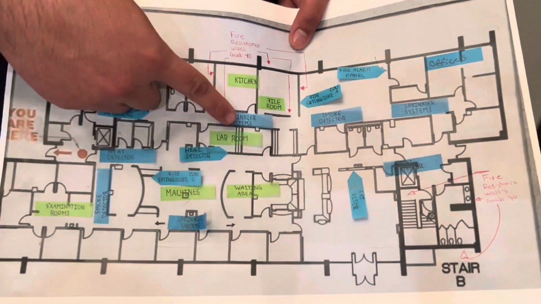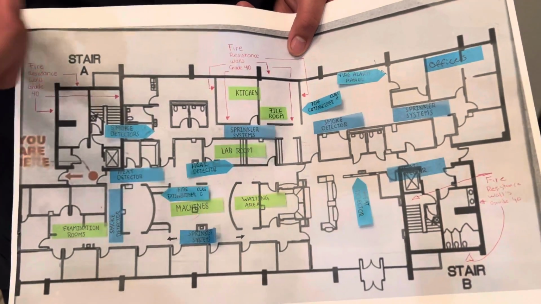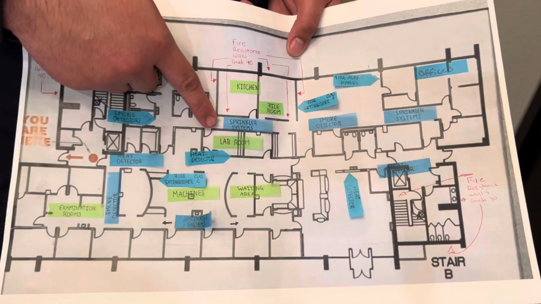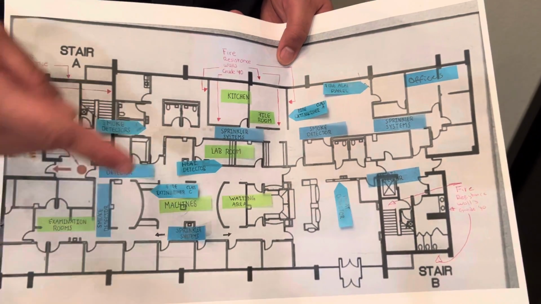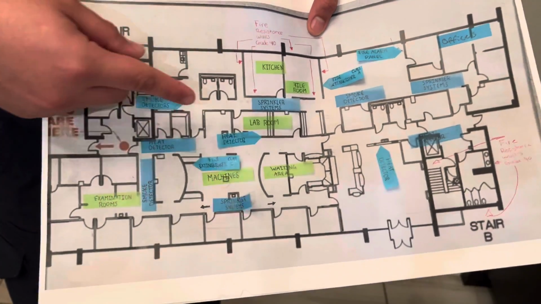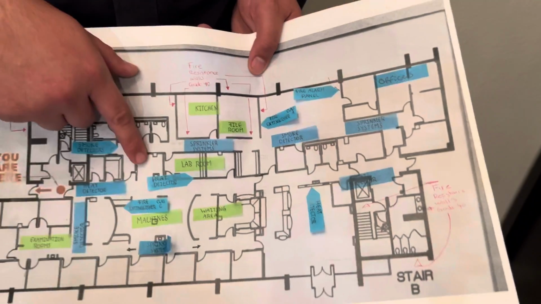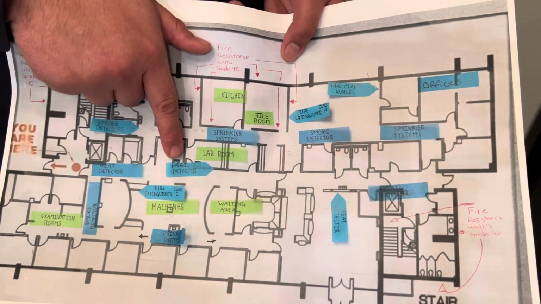So we have a lot of chemicals in here. What kind of chemicals? We don't know. But there are chemicals in there and there's machinery in here. What does that tell you? There are a lot of hazardous materials in here. So for that, I put a heat detector right there.